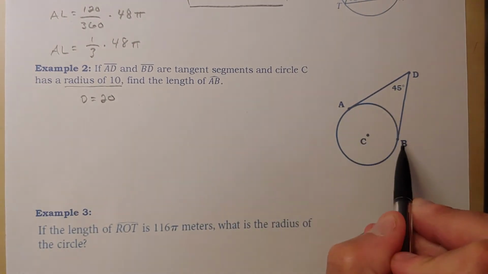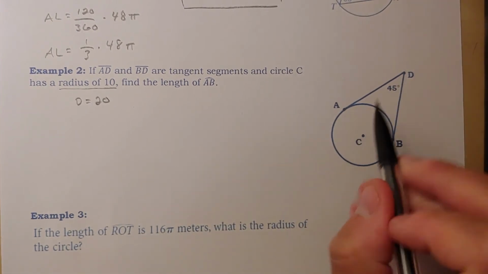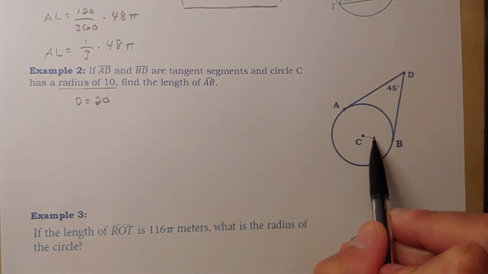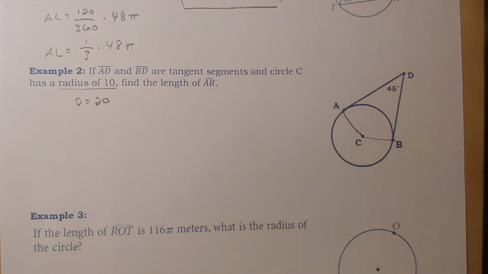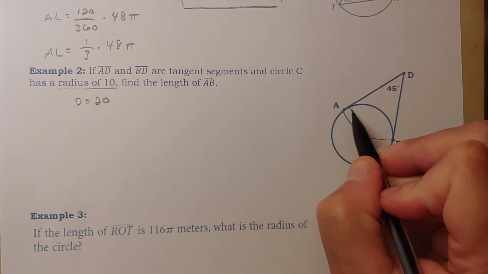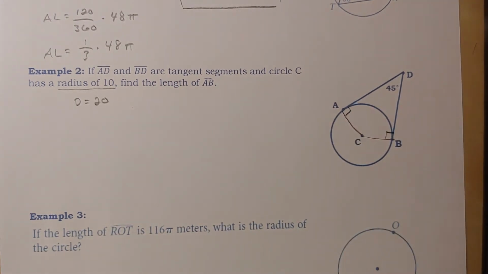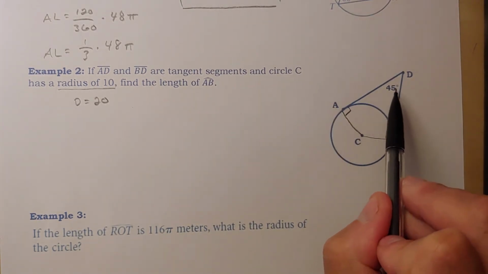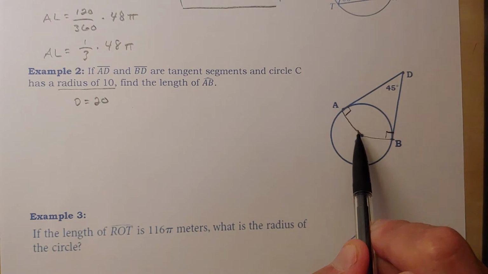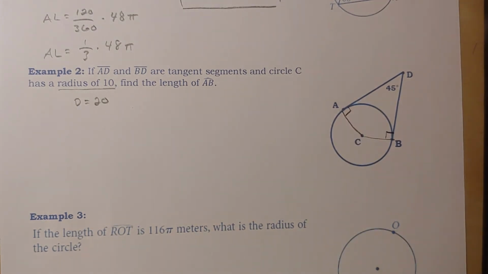For the arc measure, let's do a little work here. So I'm told these are tangent segments. If I draw radii from the middle of the circle to each of those points of tangency, I would know I have right angles here and here. That's a property of tangent lines or tangent segments. And now I have this quadrilateral where I know this is 45, 90, and 90, and then I'm missing this angle here.